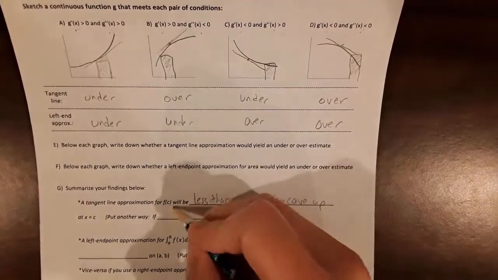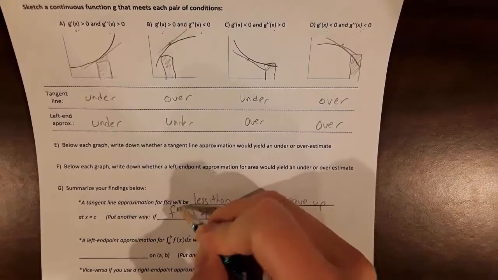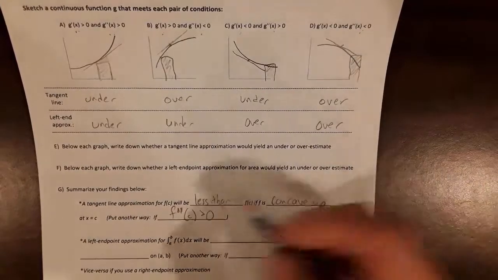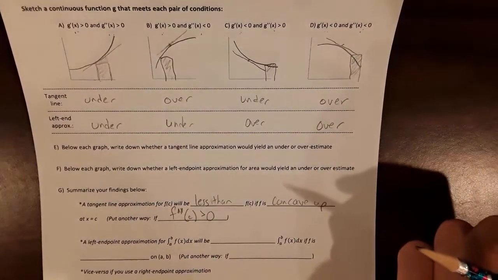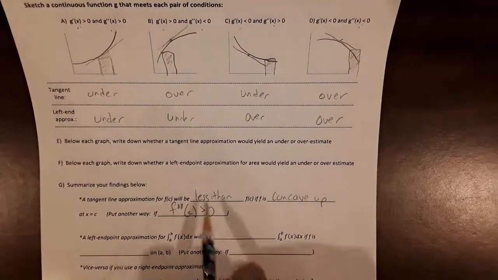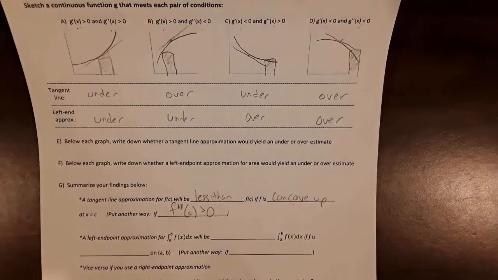Or put another way, if f double prime at c is greater than 0. So if the second derivative is positive at the point of tangency c, you're going to get an underestimate using the tangent line. Obviously this would be vice versa. This would be greater than if f was concave down.